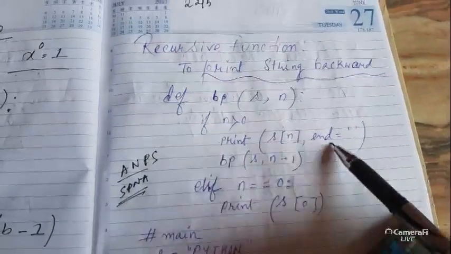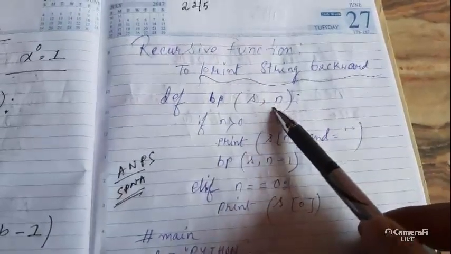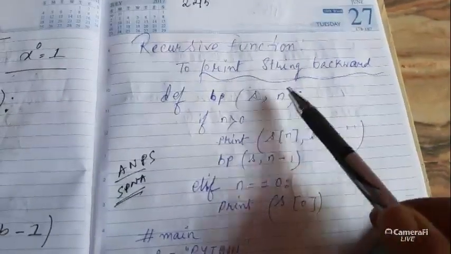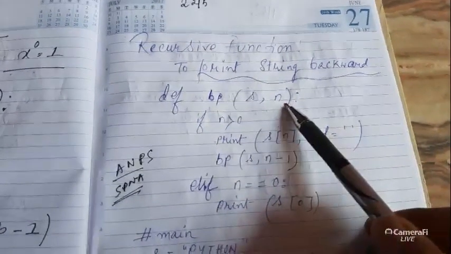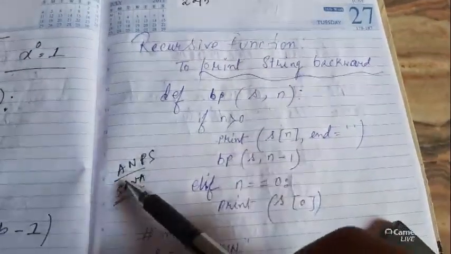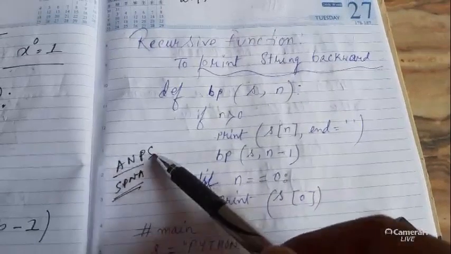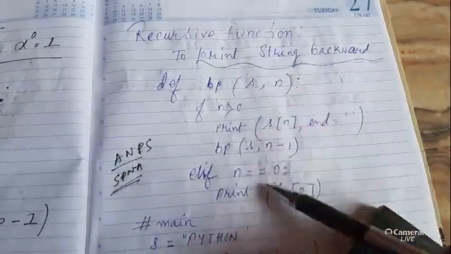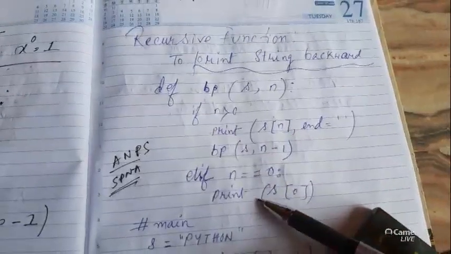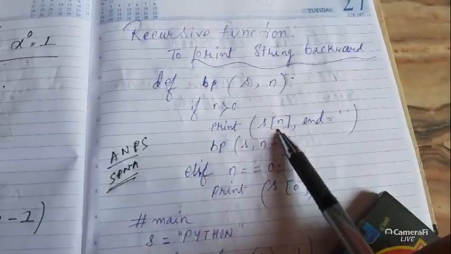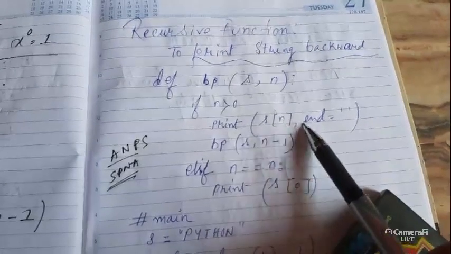Now what does it mean? When n is greater than 0, when n is non-zero or positive, we simply print that particular character. For example, here is our ANPS. Okay, we'll go to the example later. First of all, let's try to understand by the code only. So if n is greater than 0, first we will print the particular character, s of n, comma, end equals single quotes.